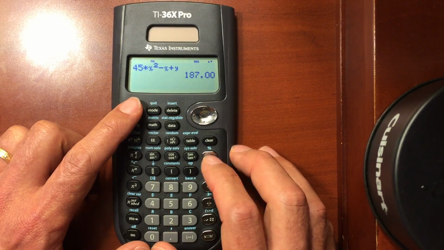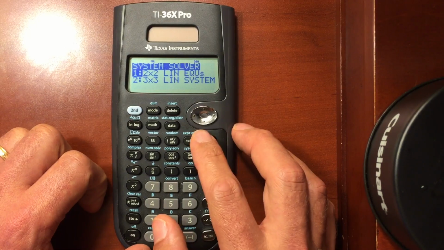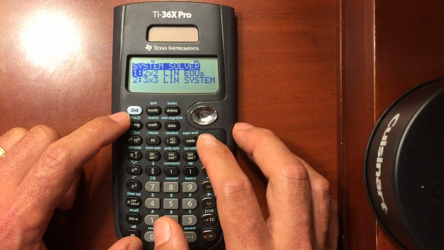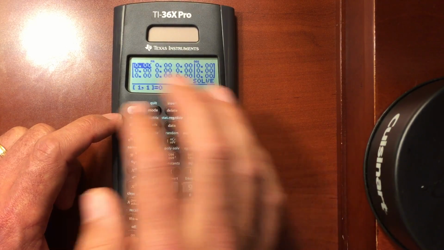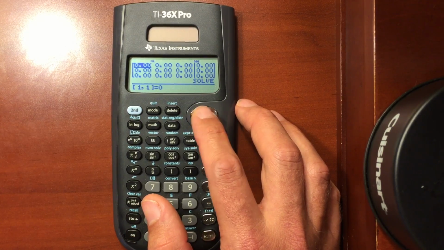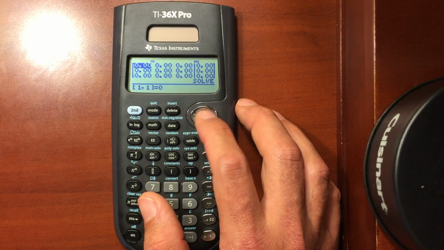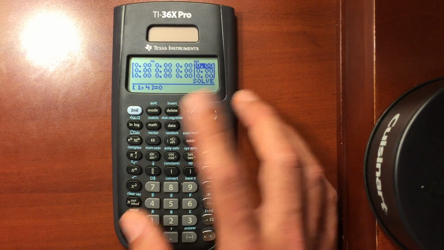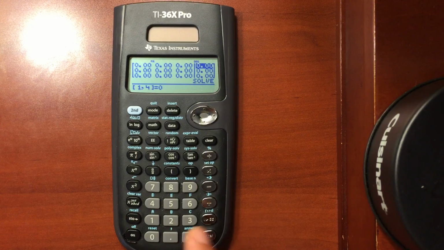I can also do system solve. So solve for a system of linear equations using a 2x2 or 3x3 matrix. And it should just give you those numbers. So say you have x, y, and z. You'd enter your x coefficient there, your y coefficient, your z coefficient, and then it equals whatever on the right-hand side.